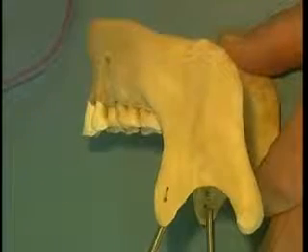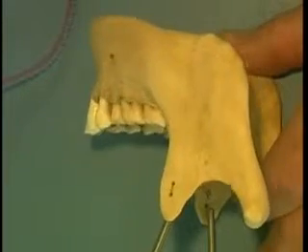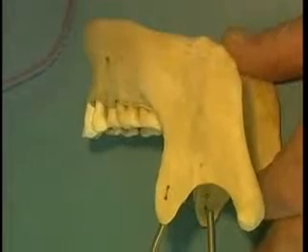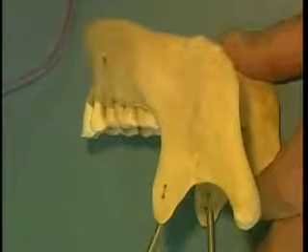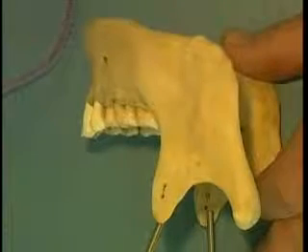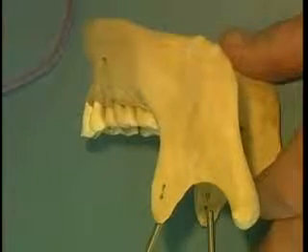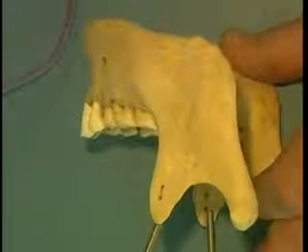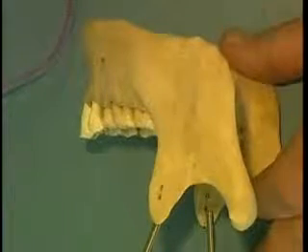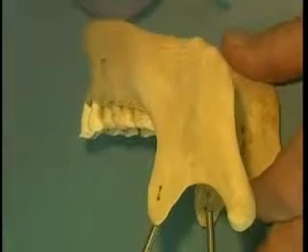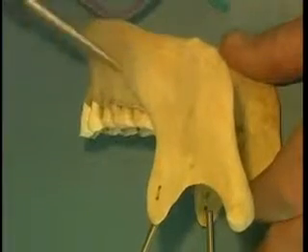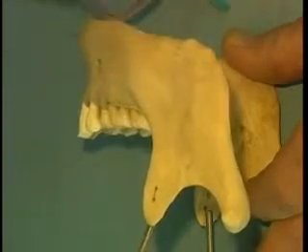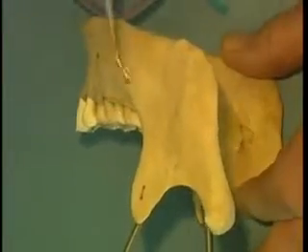Sometimes there is a groove in the bottom of the gonion, and how that occurs is that the submandibular gland, when it develops in that space, creates this groove on the bottom of the mandible, and they call it the antigonial notch. It's also an area where the facial artery and the vein cross onto the face through this notch, or over this notch.